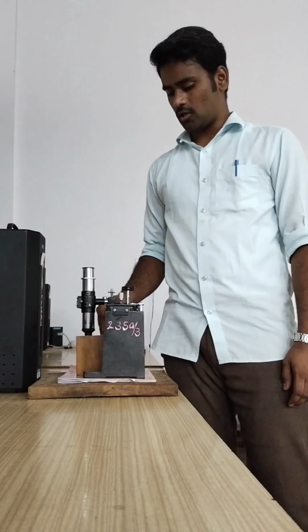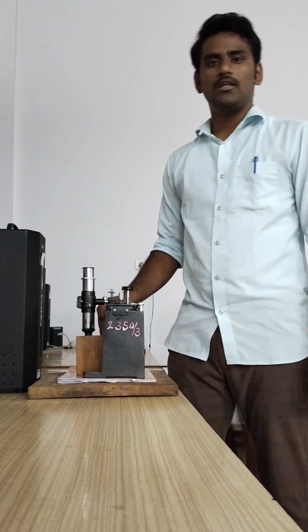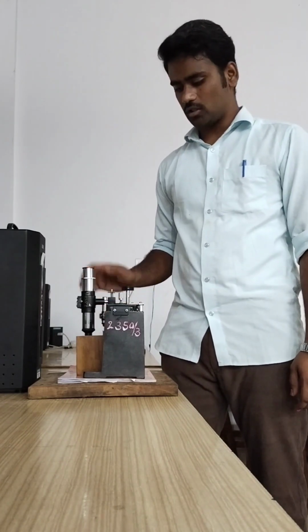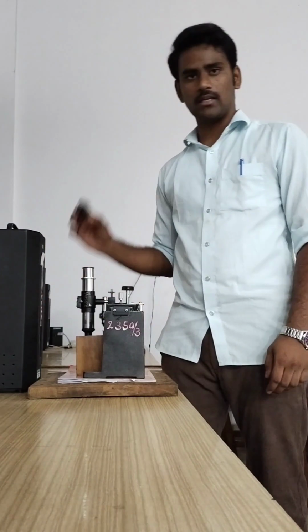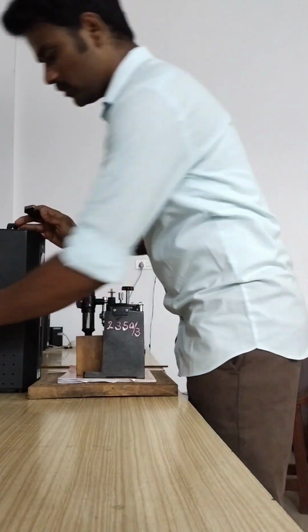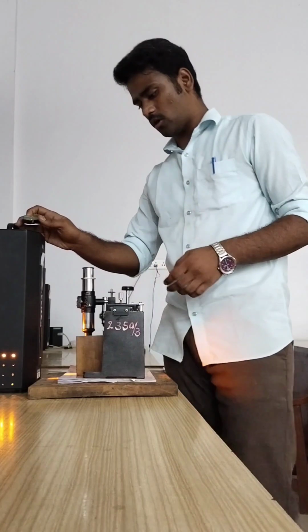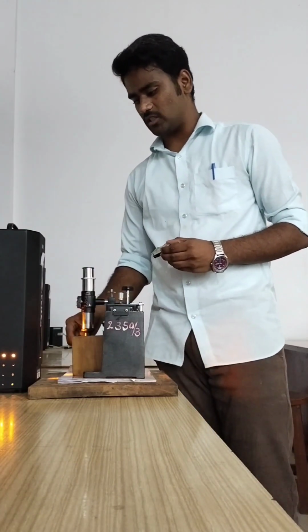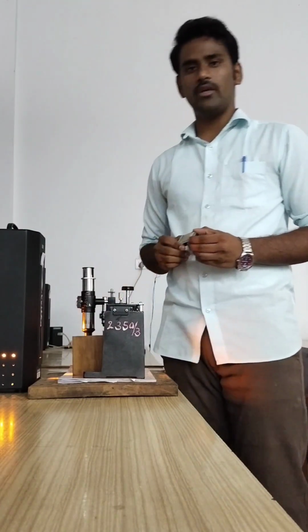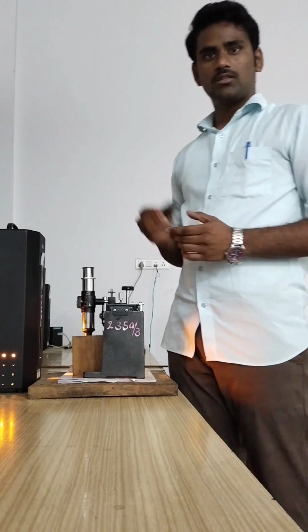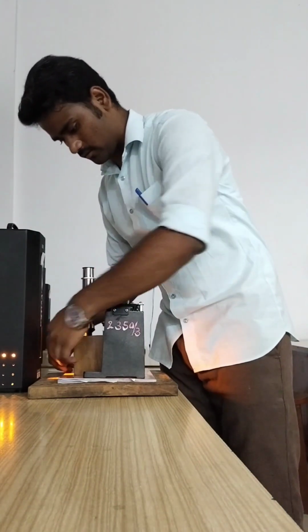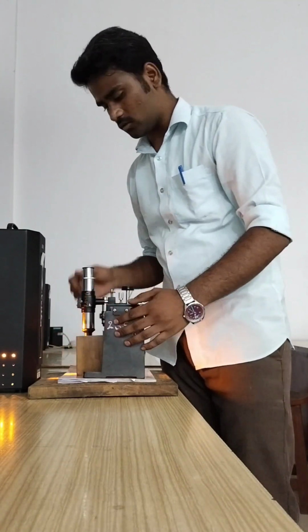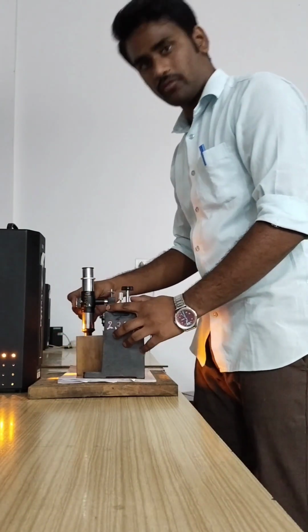Hello everyone, now we are going to perform the Interference from Air Wedge experiment. Here we have the traveling microscope, beam splitter, sodium vapor lamp and the glass slab. Now I am switching on the sodium vapor lamp, which is a monochromatic light. Here we place the glass slab beneath the beam splitter. Now we will try to focus the fringes.